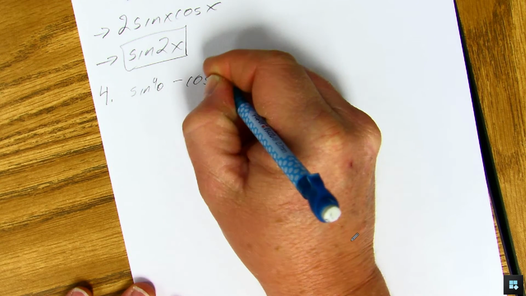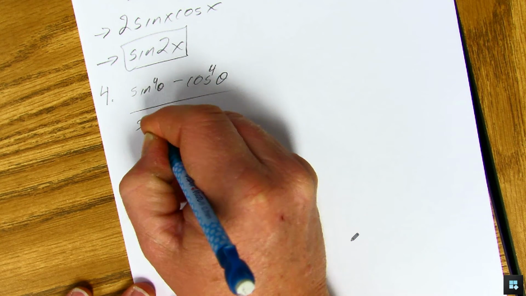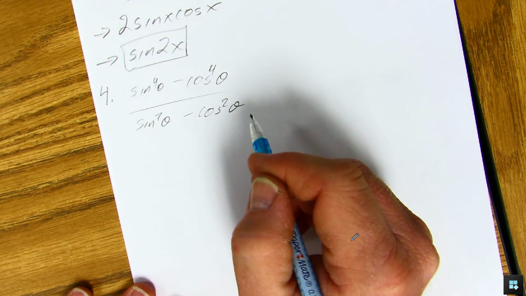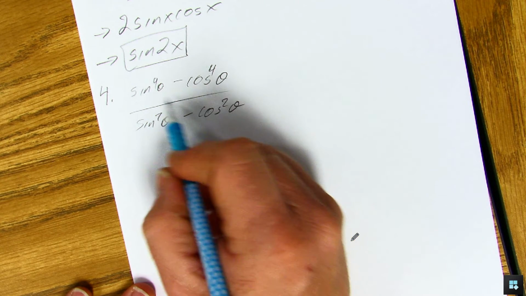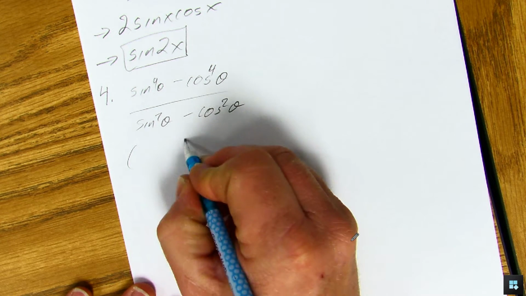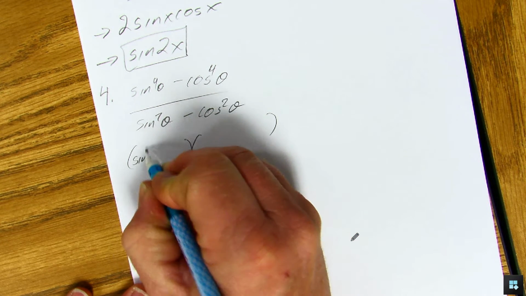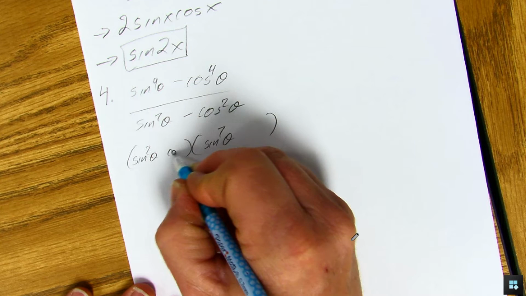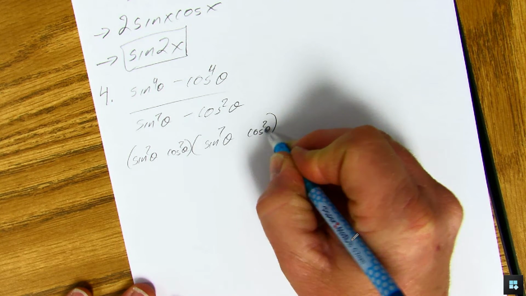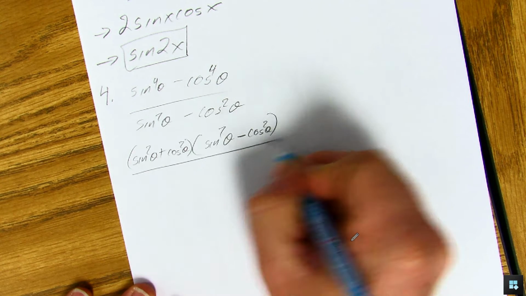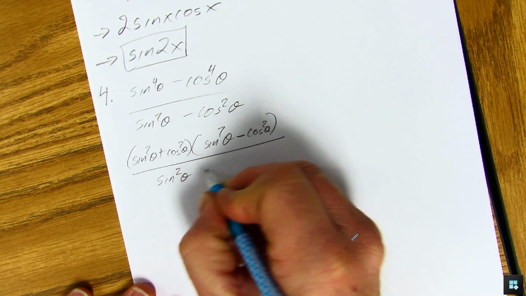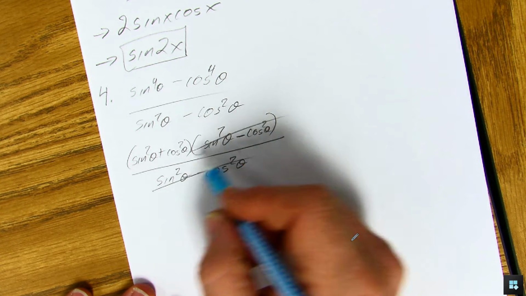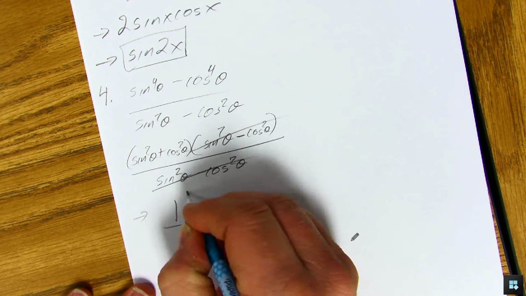Number 4, we have sine to the 4th theta minus cosine to the 4th theta all over sine squared theta minus cosine squared theta. Well, if that's the case, I would tell you to look at the difference of squares. So on the top, sine to the 4th is what times what? Sine squared times sine squared. Cosine to the 4th is going to be cosine squared times cosine squared. One's a positive, one's a negative, all over sine squared theta minus cosine squared theta. These two will simplify because they're exactly the same. Sine squared plus cosine squared is 1, and you're done.